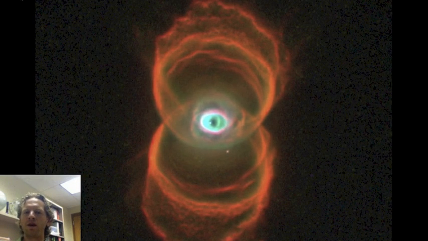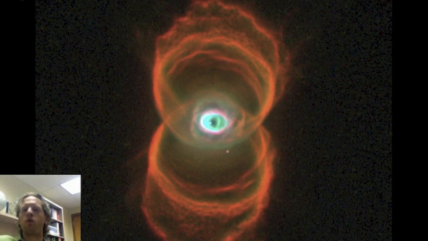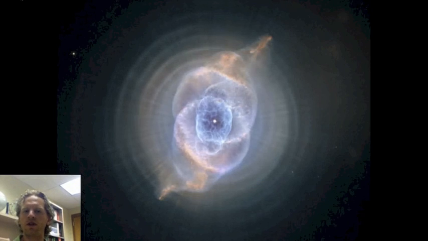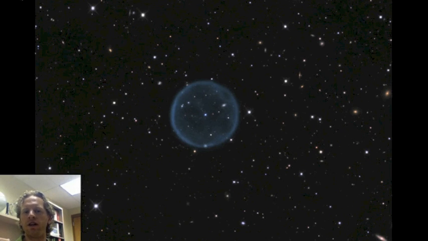And this one, I think this is pretty cool too. It's the Hourglass Nebula. You can kind of see why that is. But again, these things, because they're giving off their shells in a series of bursts and not just in one big explosion, we can see there's some structure here. This one a little bit less so. But now take a look at the very center of these as I go through.